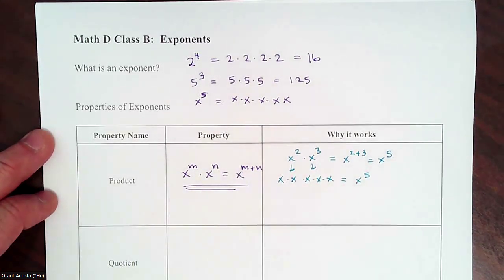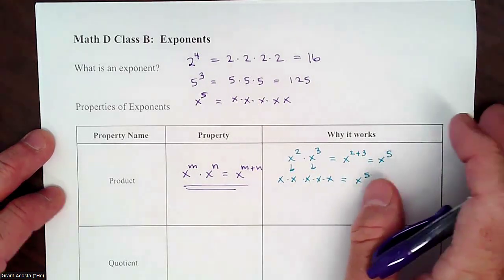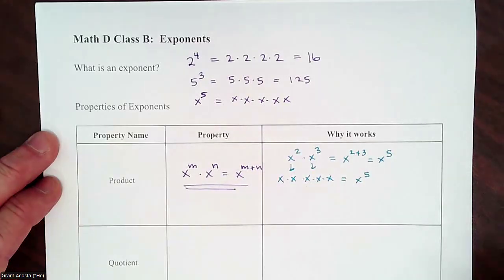I don't like to call them rules, because rules sound like things you're just supposed to know and memorize, but all of these are properties that just come from the definition of an exponent.